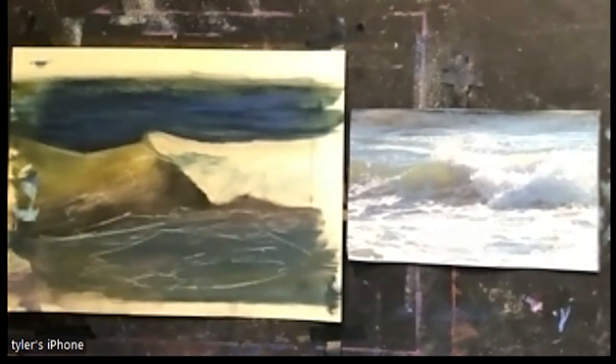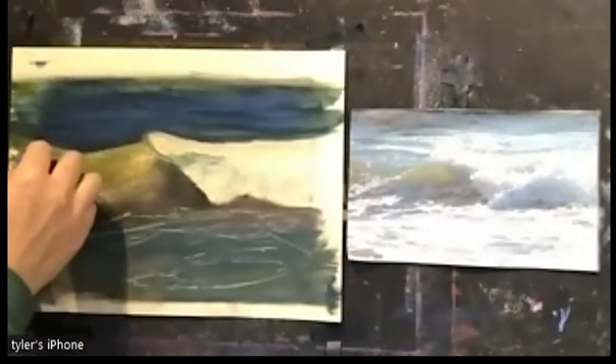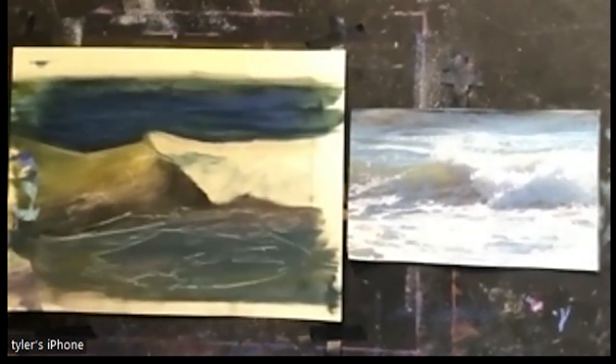This is the tricky part where I'm going through some of these. That's too purple. Oof. Let's see here.